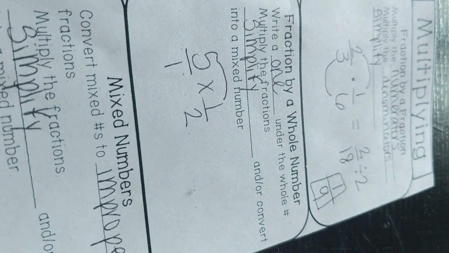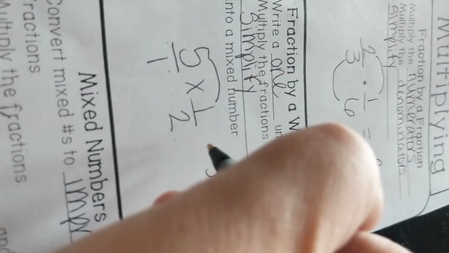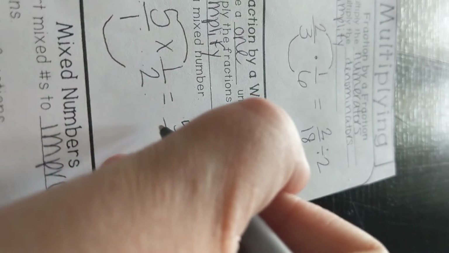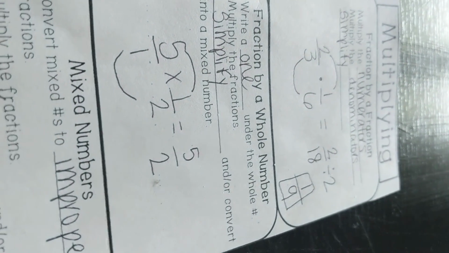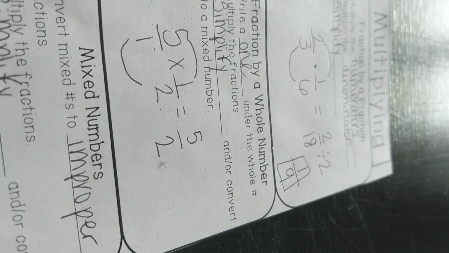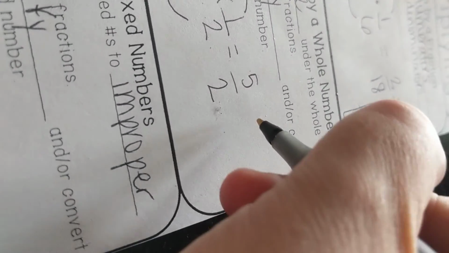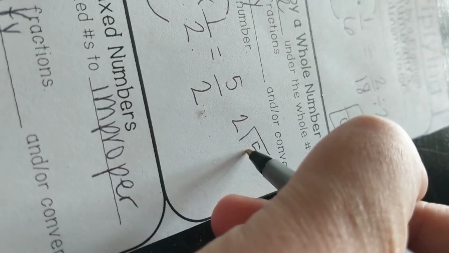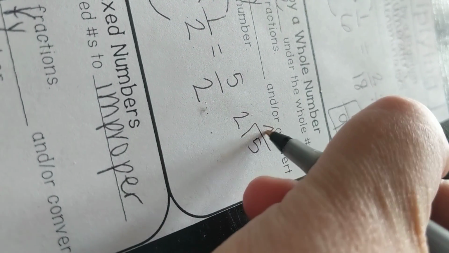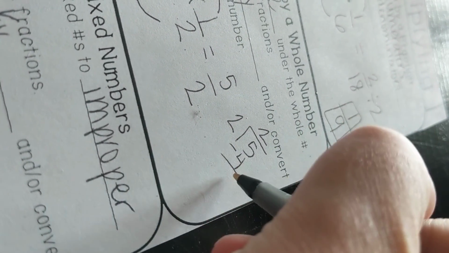So multiply the tops, 5 times 1 is 5. Multiply the bottoms, 1 times 2 is 2. And we have an improper fraction, so we have to divide. Figure out how many times 2 will go into 5. 2 will go into 5 2 times, which is 4. Subtract and we get 1.